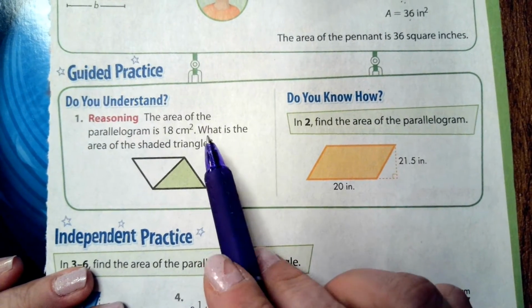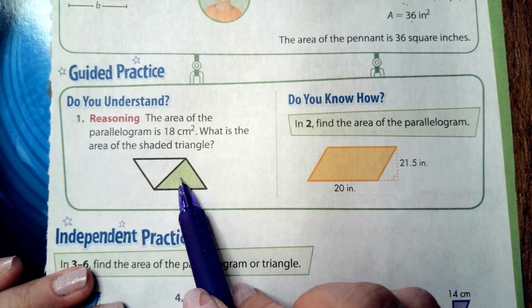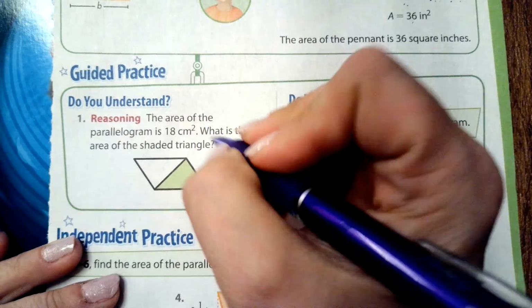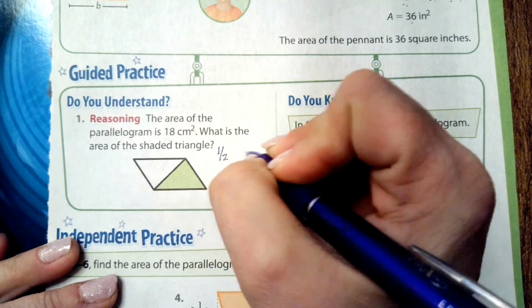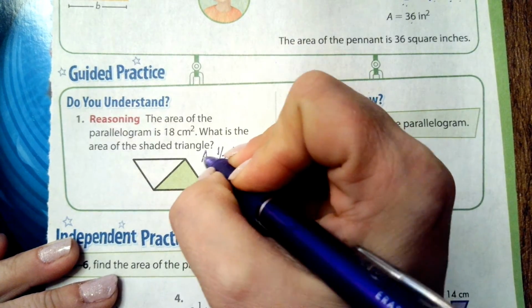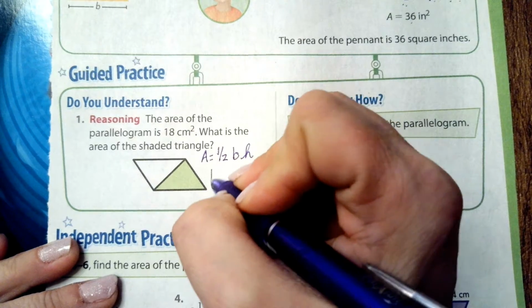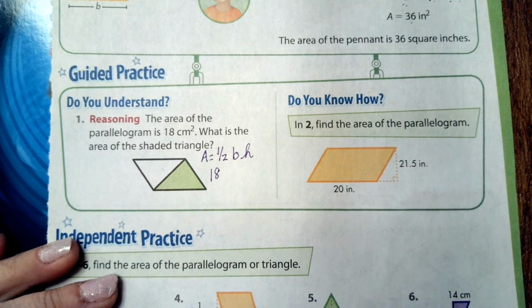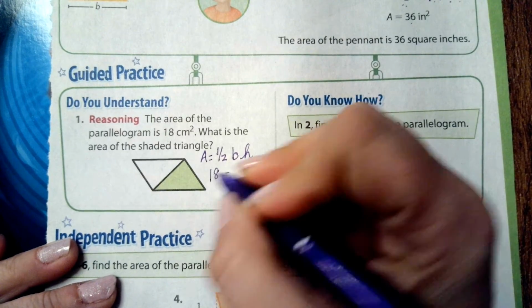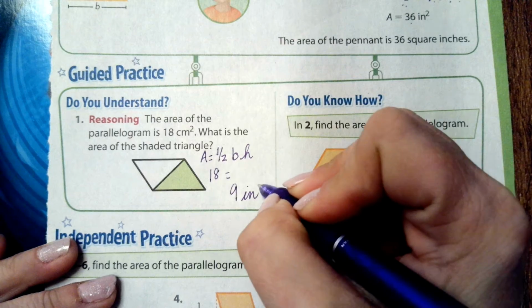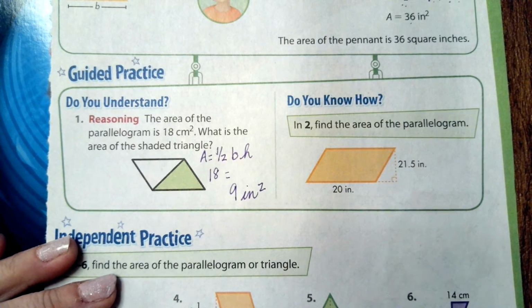The area of this parallelogram is 18 centimeters squared. What's the area of the shaded triangle? Well, we're going to need 1/2 the base times the height. And I know that the area is 18. I need half of 18. What's the area of the shaded triangle? That's going to be 9 inches squared. Okay.